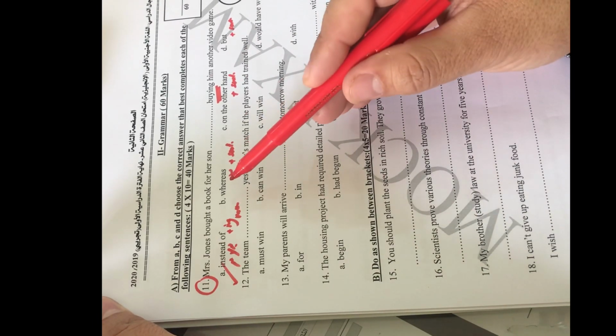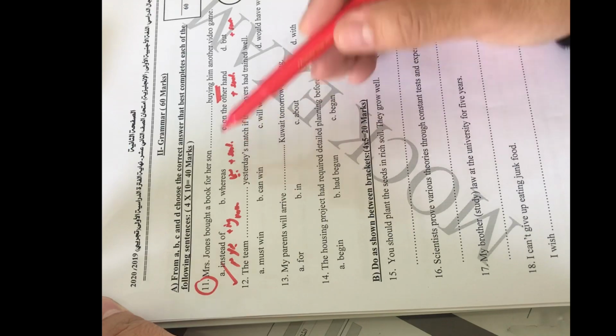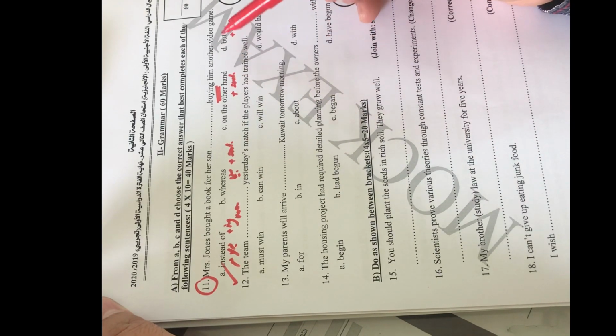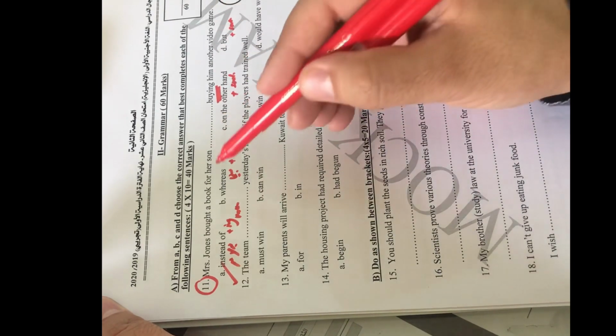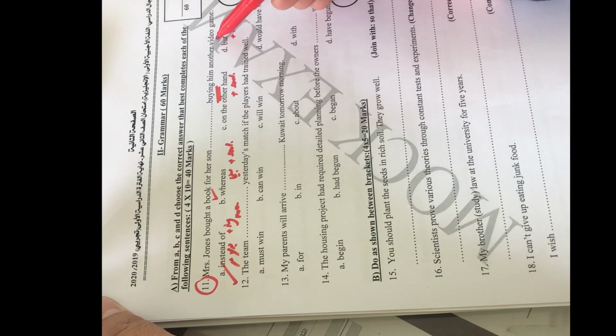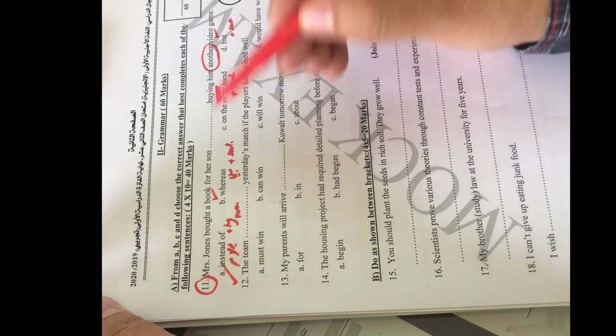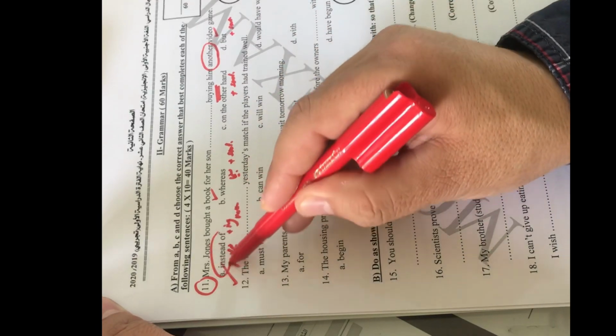Mr. Jones bought a book for her son space in buying him another video game. إذن يشترط له a book وهنا another video game. another تبين إن هي مش عايزة تكرر نفس الشغلة، إذن هي يشترط له book instead of buying him another video game. Okay, this is for number 11.